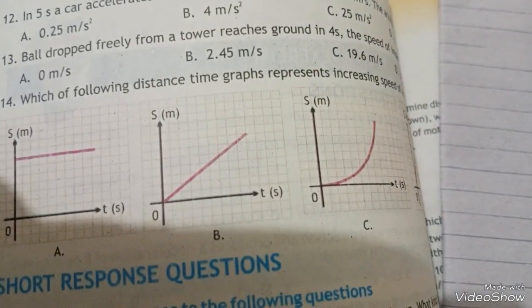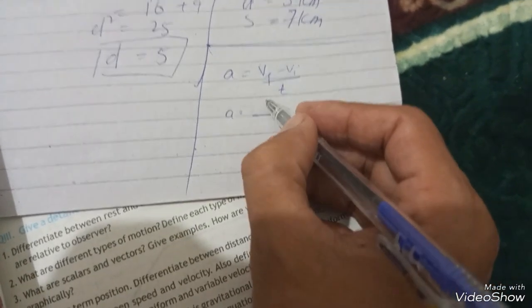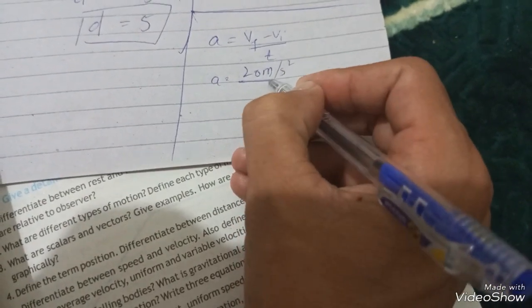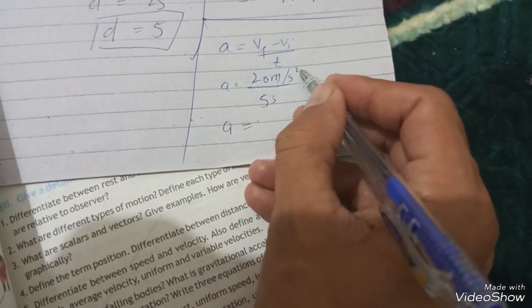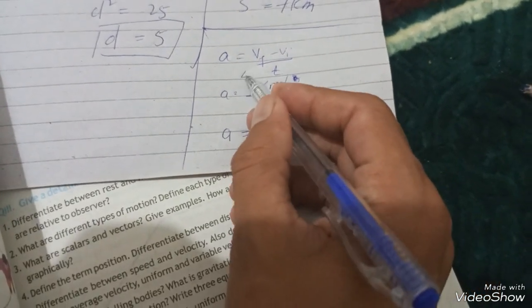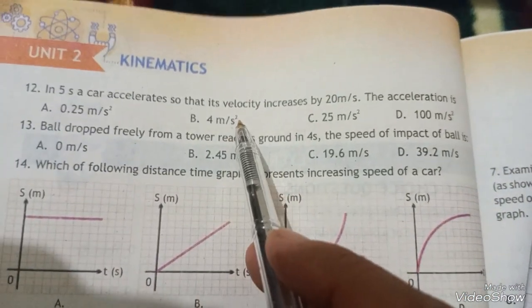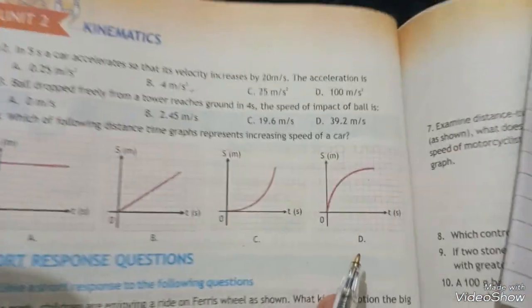So the change in the velocity: the initial velocity is 0 and the final velocity is 20 meters per second. In other words, the change in time is 5 seconds. So the acceleration is 20 divided by 5, which is 4 meters per second square. Here, option B is the correct answer.